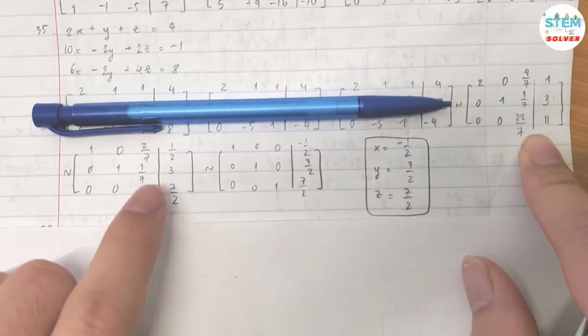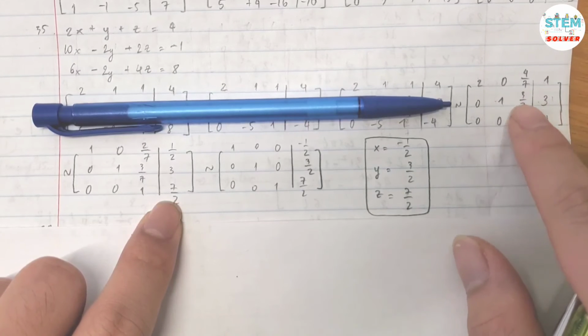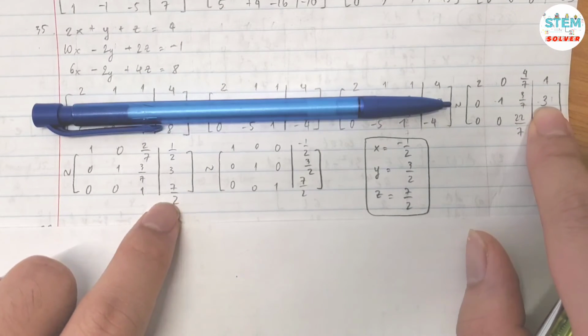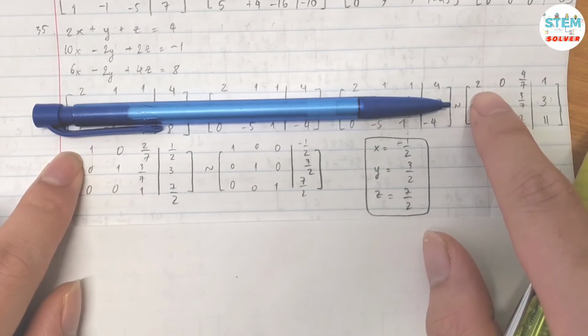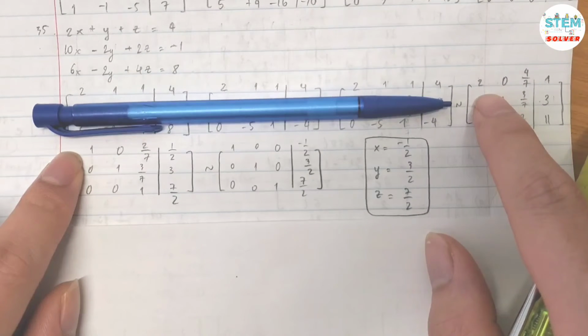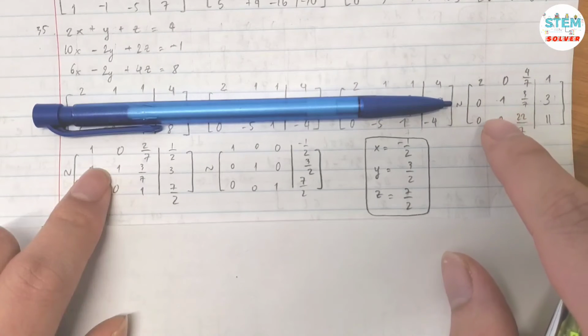So I got 1z equals 7 over 2. For the second row, rewrite it.